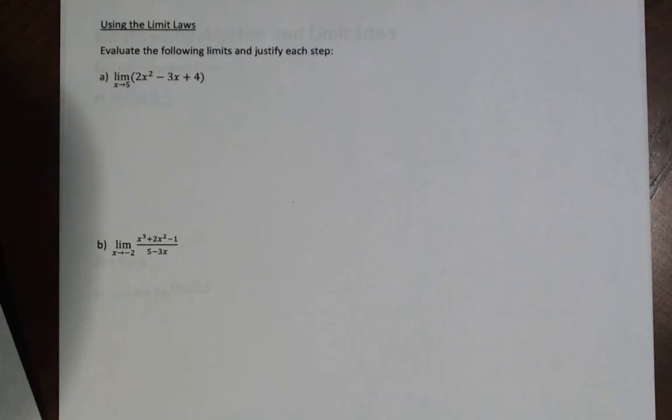Okay, so using limit laws, evaluate the following limits and justify each step. So you just can't give me an output. You can't just tell me what the limit as x approaches 5 of this function is. You need to show me each step. I'm going to ask you to pause your video and try A and B on your own. And then when you've had enough time, go ahead and press play again.